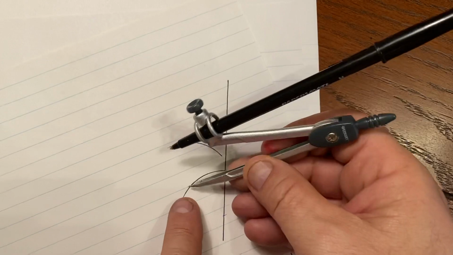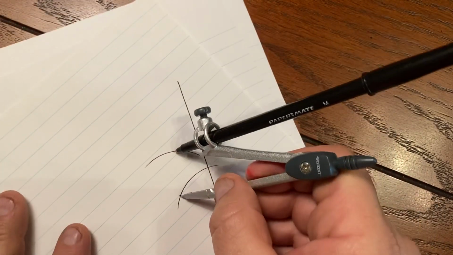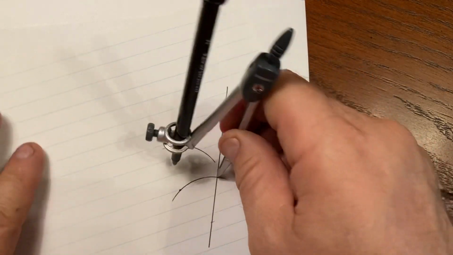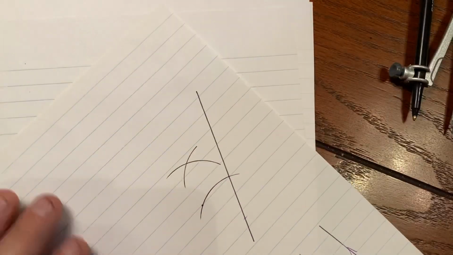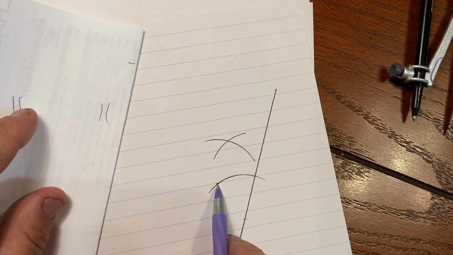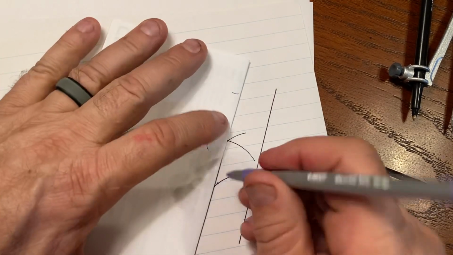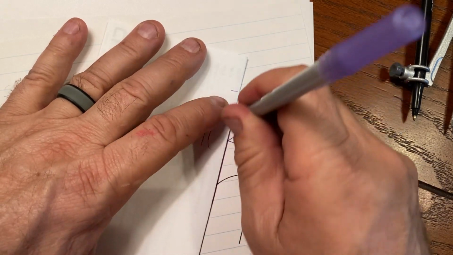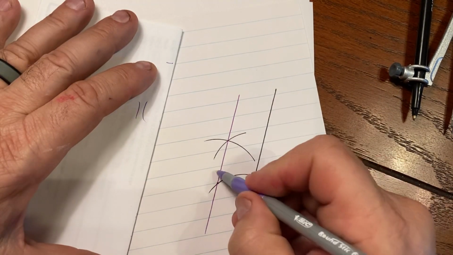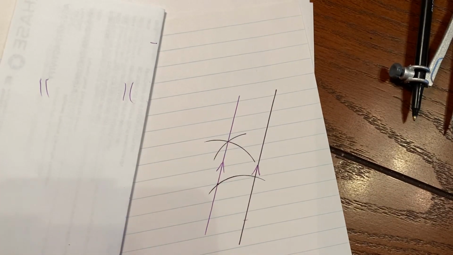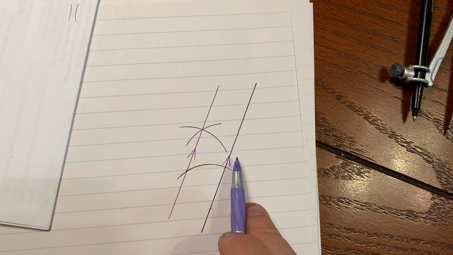Okay, now I'm going to take the pointy end, I did that arc already, and stick it right there at that intersection. That's all we need. We're going to construct a line that goes through this point and through that intersection. And when doing so, these two lines are parallel. Parallel. That's it, done. Do not put in these two lines. Okay, that's it, you're done.